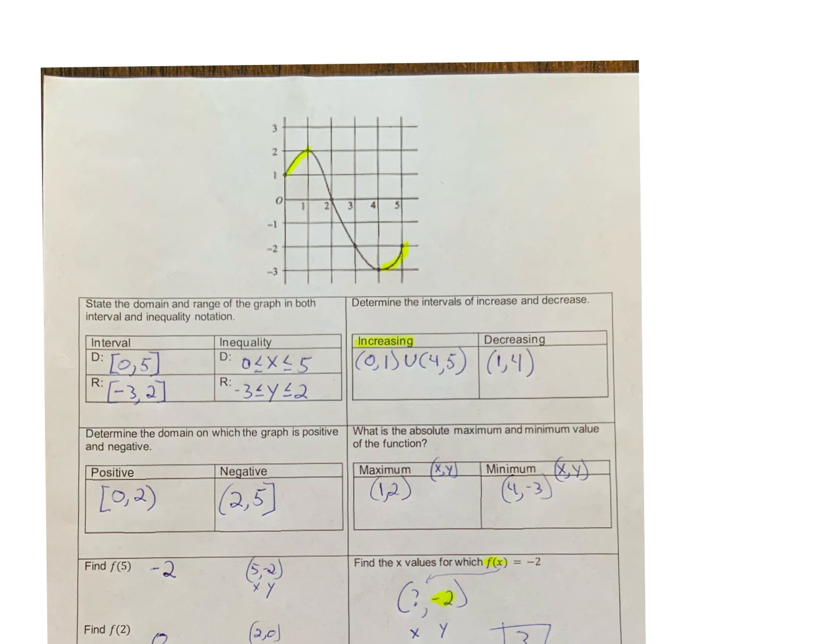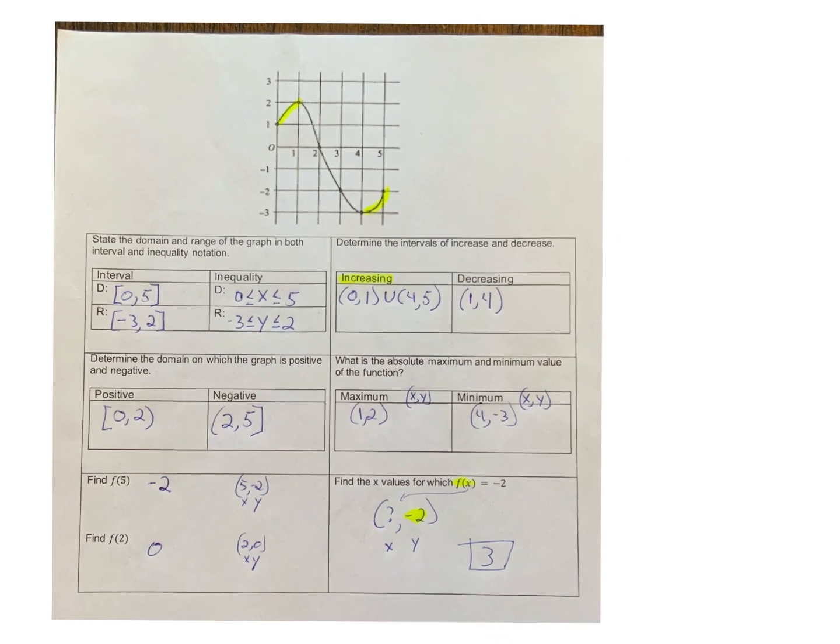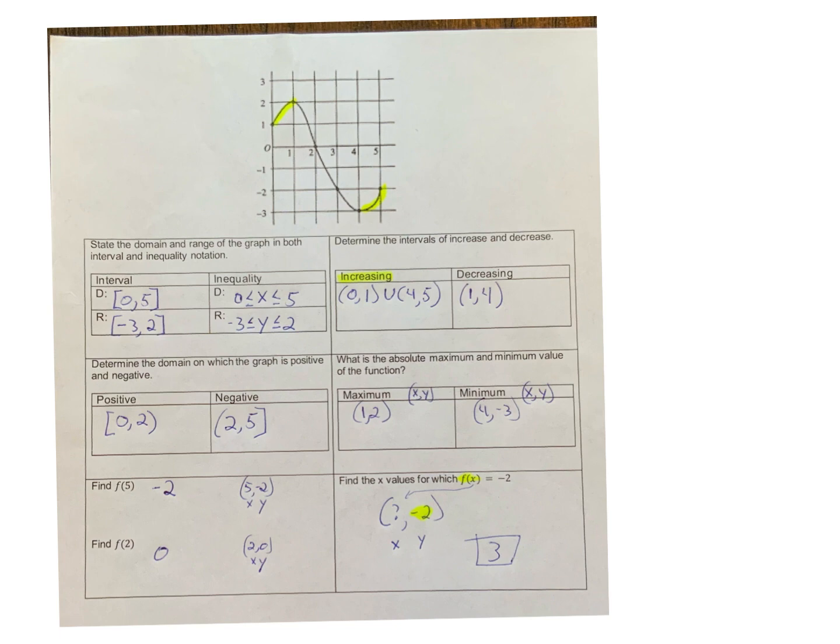All right. And then you'll see here this question, and I do need to zoom in a little, or let me slide this up. This says find f of 5. So on the graph, if you go where x is 5, you see that the y value is negative 2. So f of 5 would be negative 2. And then find f of 2, same thing. You go to the graph at 2 and you see that the y is 0, so that answer would be 0. We're just looking for the x and y ordered pairs for that section.